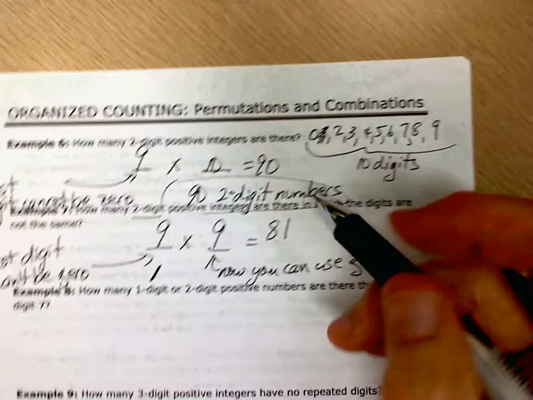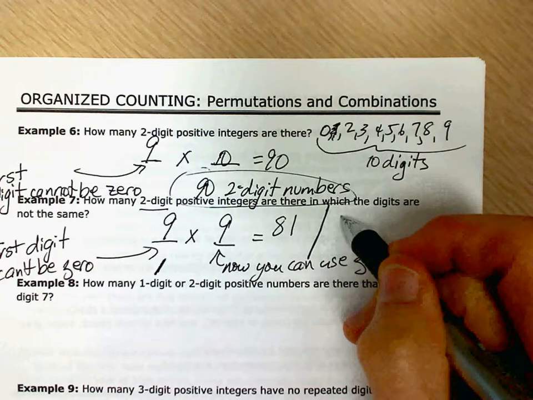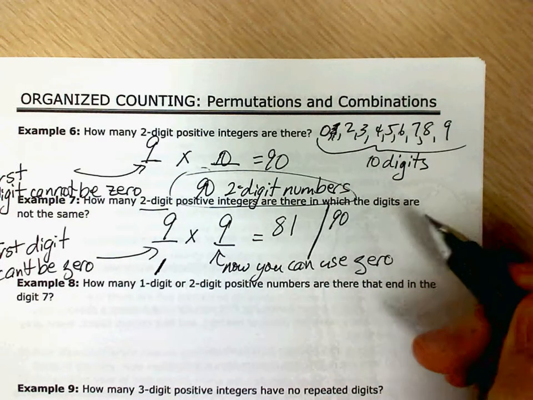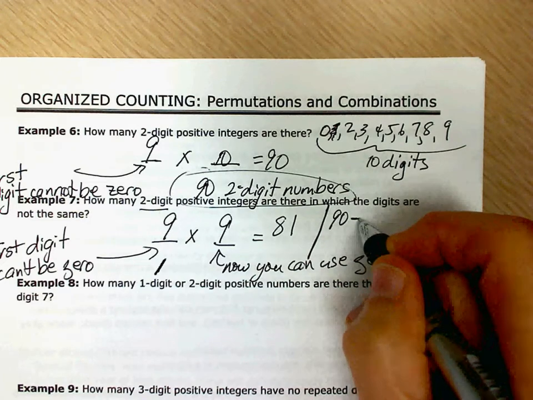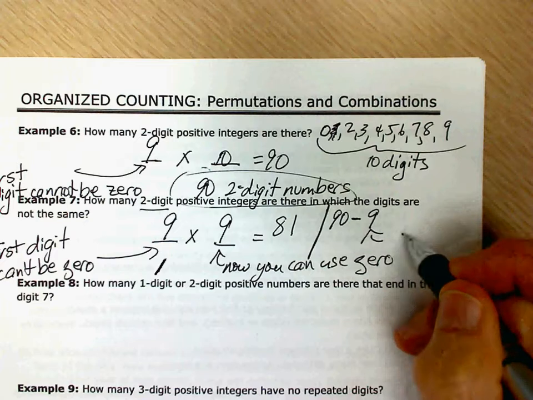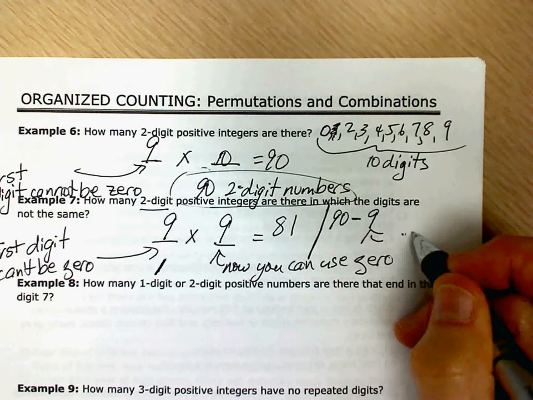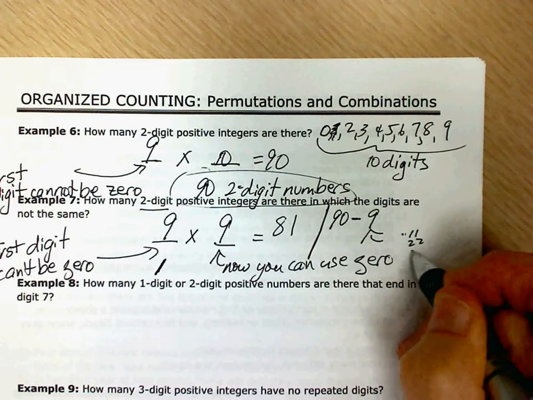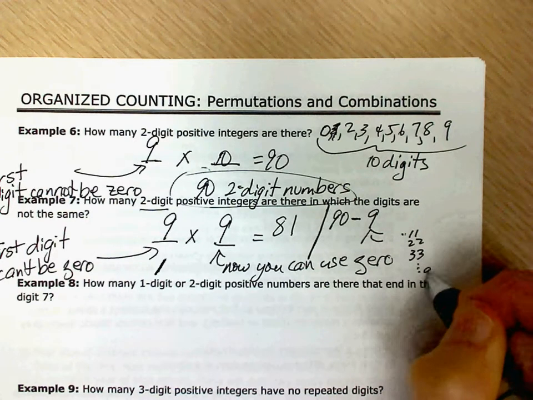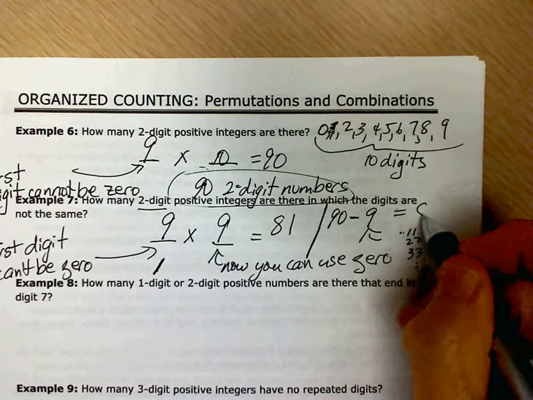Jack suggested, well, you could go, there's 90 two-digit numbers, and we subtract 9 because you have 9 possibilities where you have the same digit: 1, 1, 2, 2, 3, 3, all the way up to 9, 9. You can do it that way as well. Perfect. No problem with that.